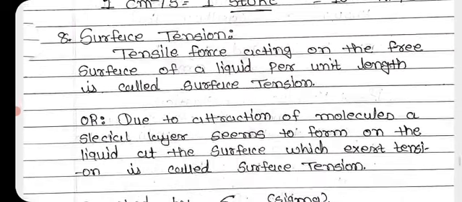Another definition or property of fluid is surface tension. Tensile force acting on the free surface of a liquid per unit length is called surface tension. So in a bucket or in a container, if there is some liquid and we observe after some time, we can see weightless particles, like dirt particles, dry leaves or small leaves, resting and floating on the free surface.